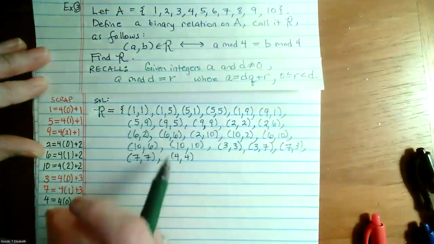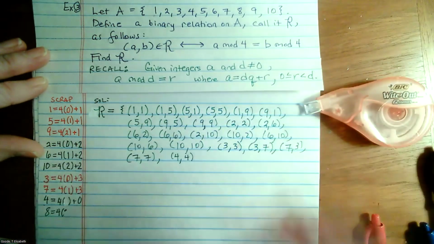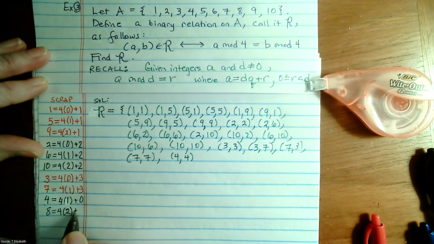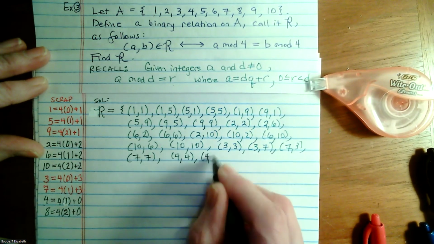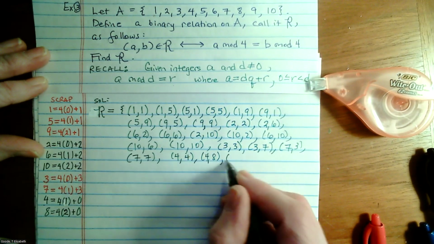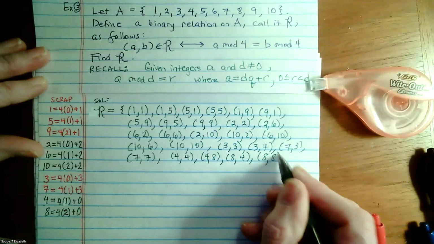Wait a minute. This shouldn't be 0 here. What should it be? What's the quotient? Yeah, this should have been a 1. Because when I saw a 2 here, I'm like, wait a minute, where's the 1? 8 is 4 times 2 plus 0. So 4 is related to 8 because they both give a remainder of 0 when divided by 4. And 8 is related to 4. And finally, 8 is related to 8.